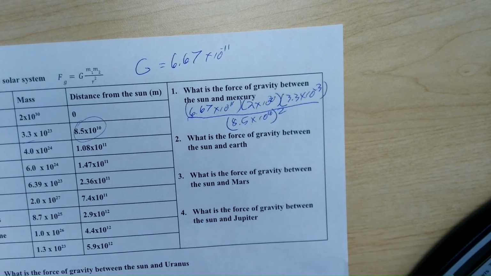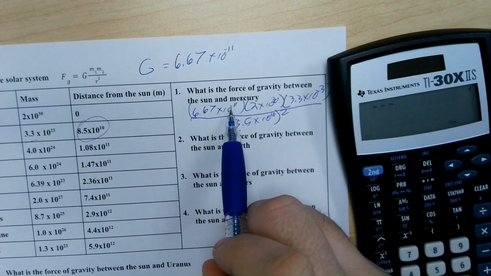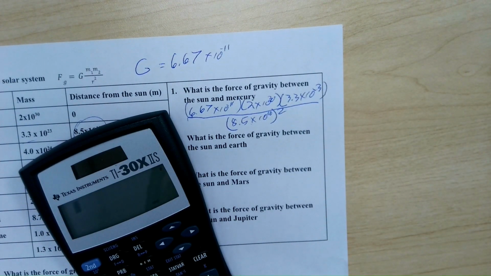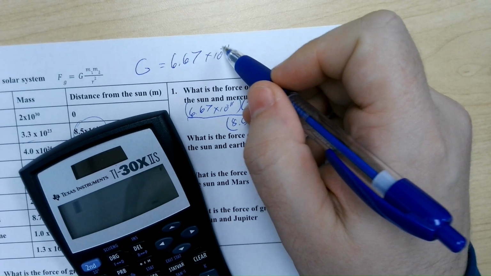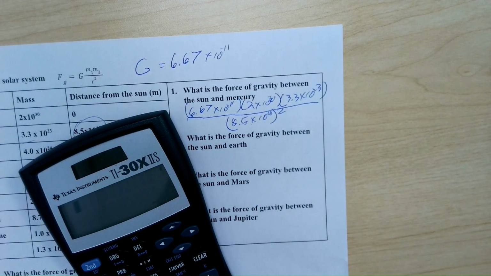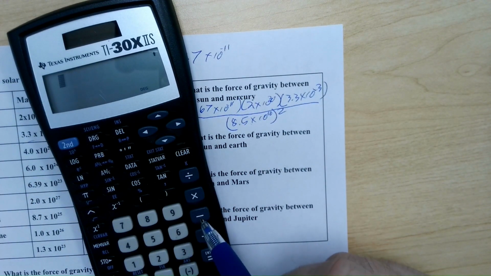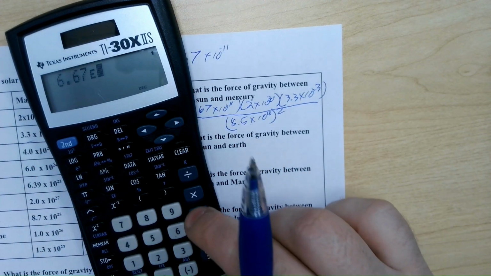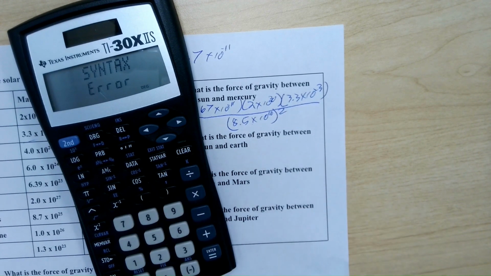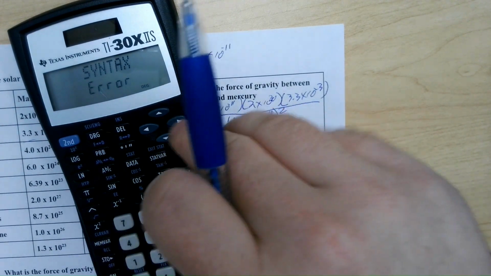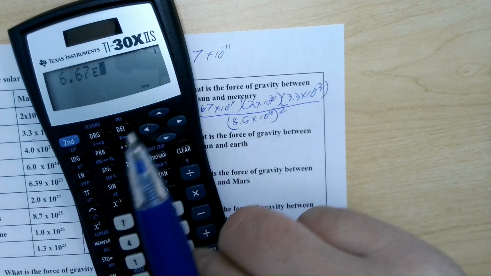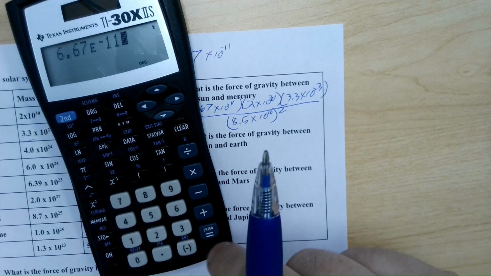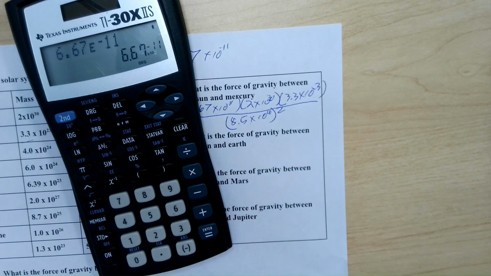The other thing is this negative sign. A lot of times your calculators are not smart enough to understand a negative value here if you put in a subtraction. So let's go ahead and try that. 6.67 times 10 to the minus 8. Yeah, we get a syntax error. That's not going to work. You have to put it in correctly. That is a negative sign, 11. You add that and the calculator likes that just fine.